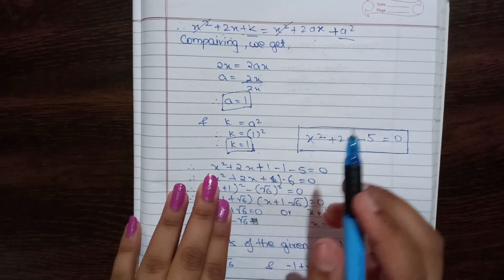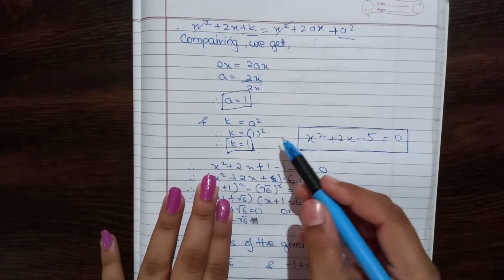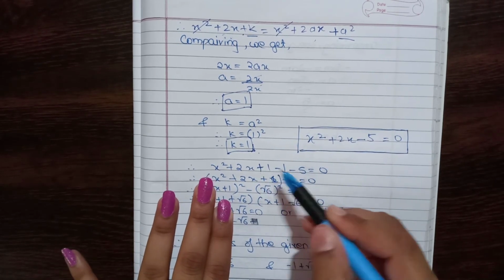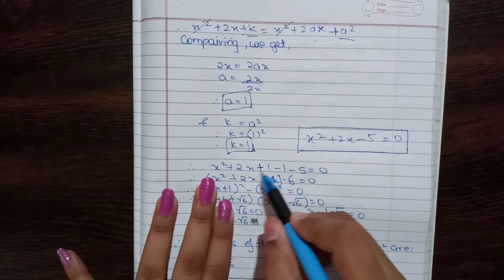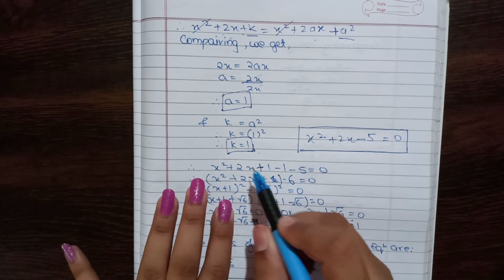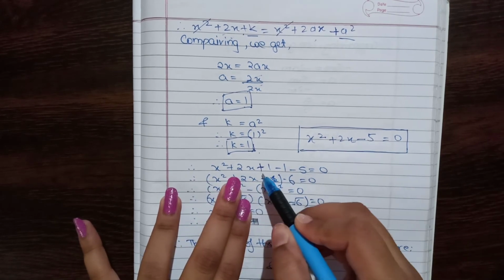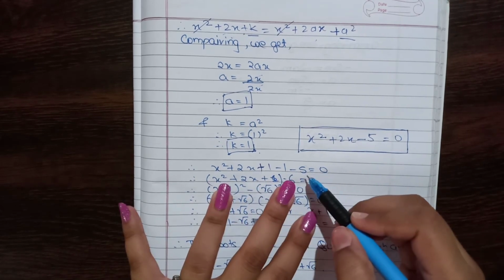Whatever the value of k is, we need to add it, and at the same time we need to subtract that value. So we are increasing and decreasing at the same moment. So x square plus 2x, and then plus 1 minus 1, and after that the same minus 5.